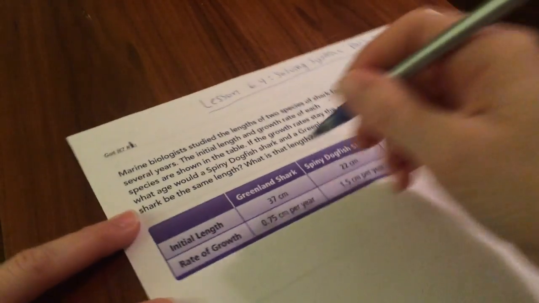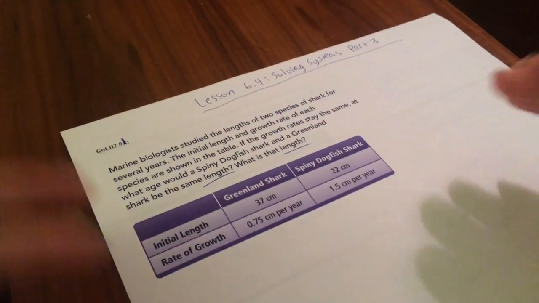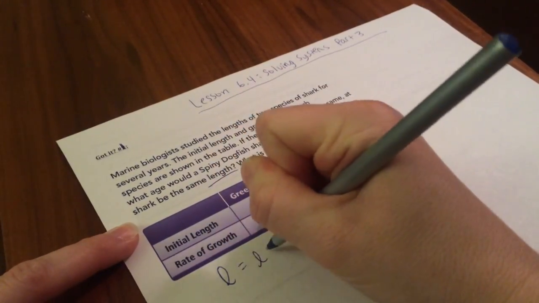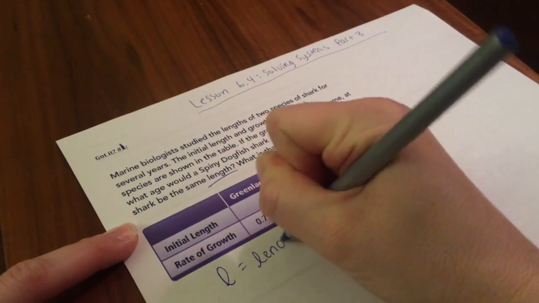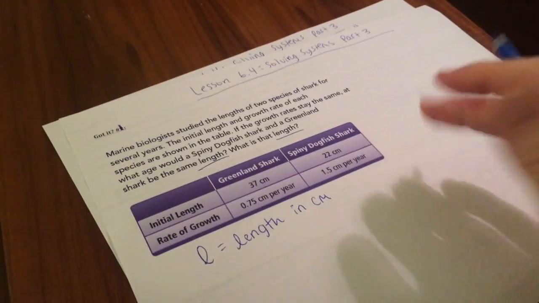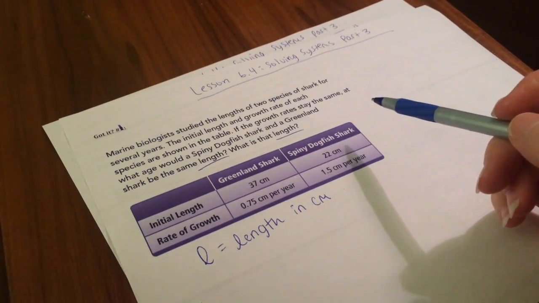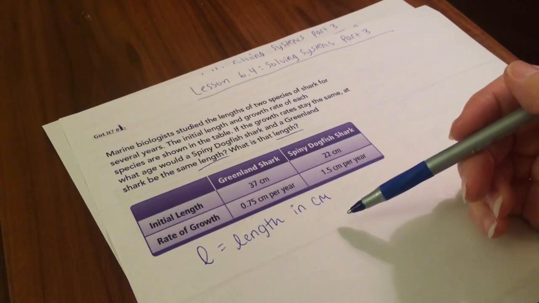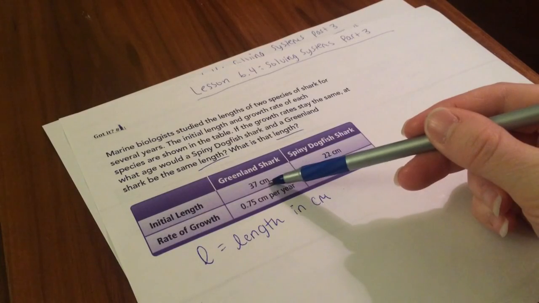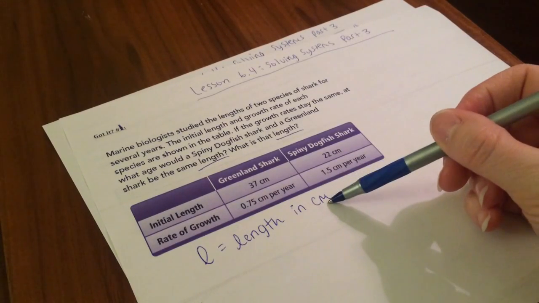All right, well, we know that we're looking for the length, right? The length is changing. So we know that L is your first variable, the length in centimeters. They're asking us about the length. We know that it's changing as the Greenland shark is getting older. We know that it's in centimeters. That's how I knew that that was the units. It's shown in the table.